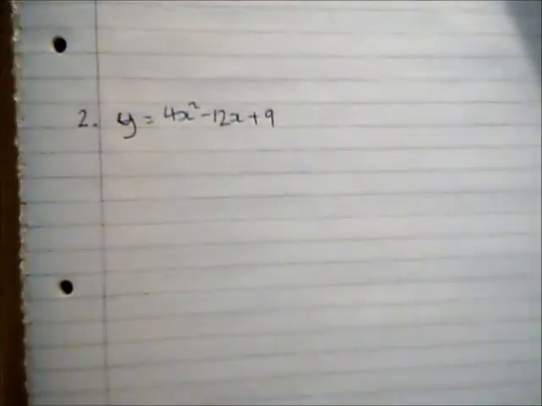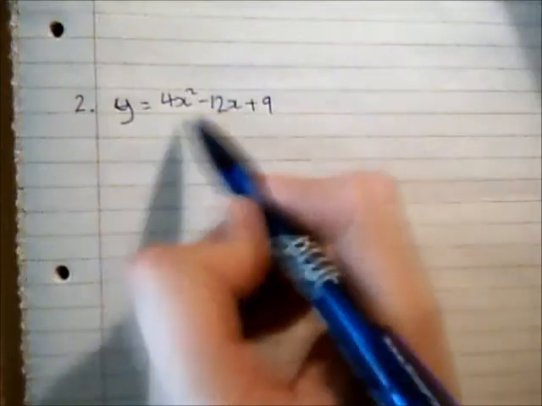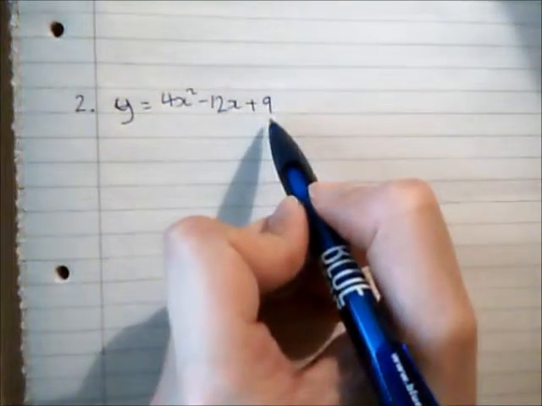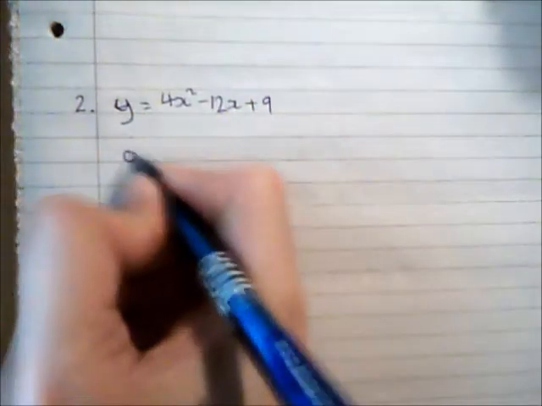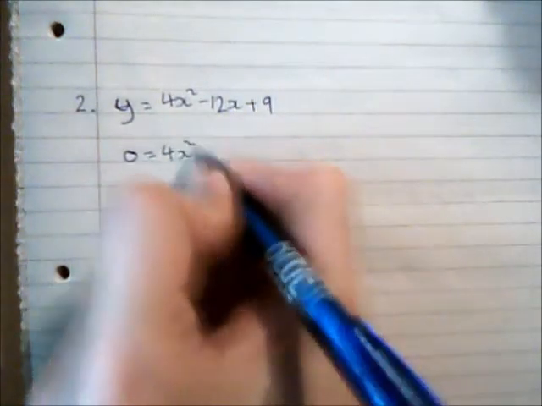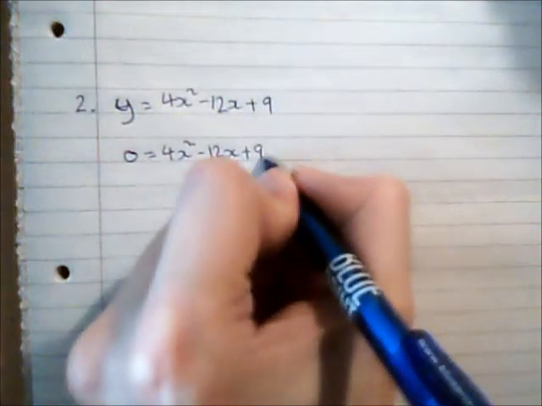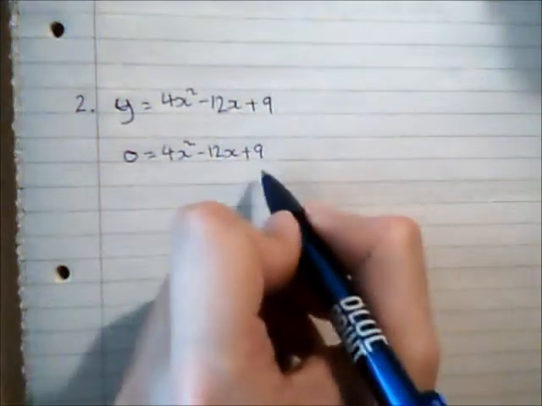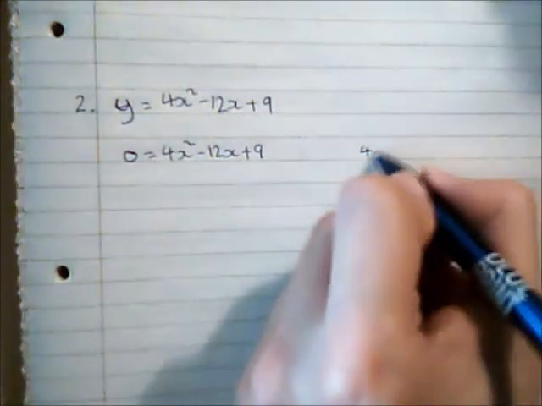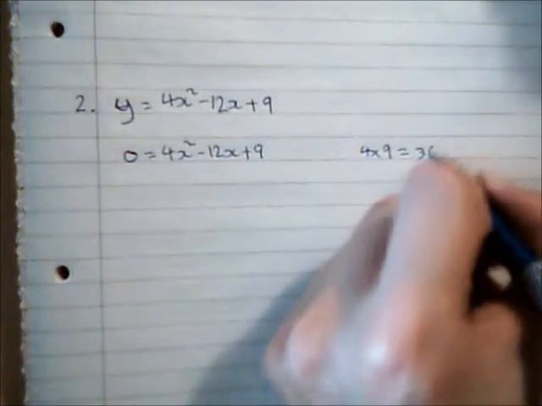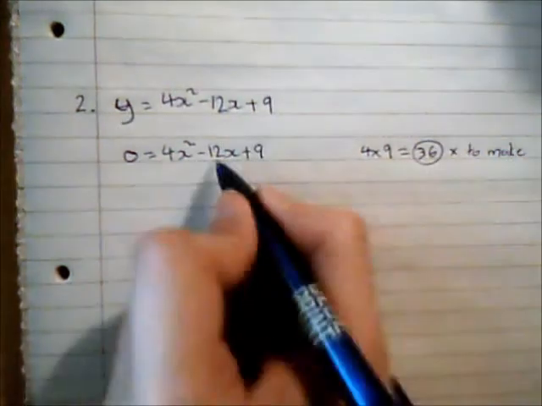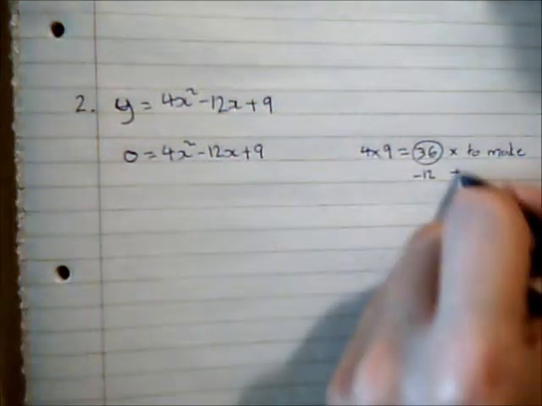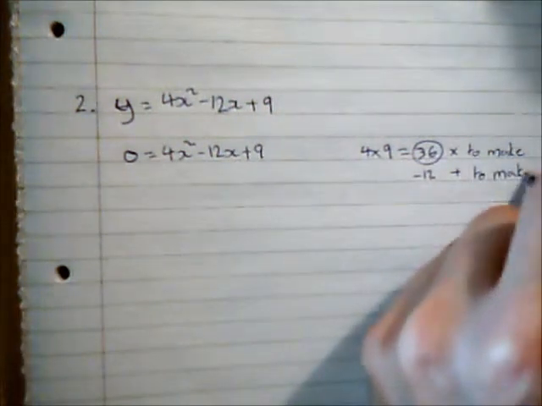Now the second question, we're going to go through it in exactly the same way, except it's harder to factorise. We can't use single bracket factorising, and we can't use the difference of two squares, and the coefficient of x squared is not 1. So 0 equals 4x squared minus 12x plus 9. So 4 multiplied by 9 is 36. So I need two things that multiply to make that. And the coefficient of x is negative 12, so I need two things that will add to make that.